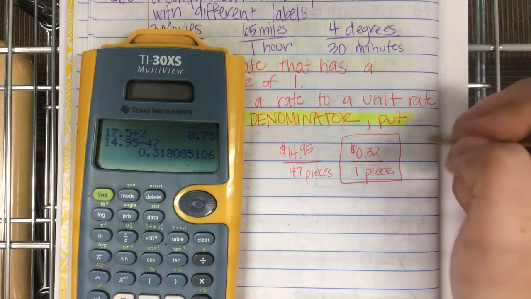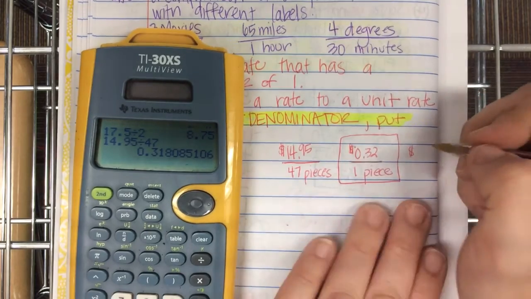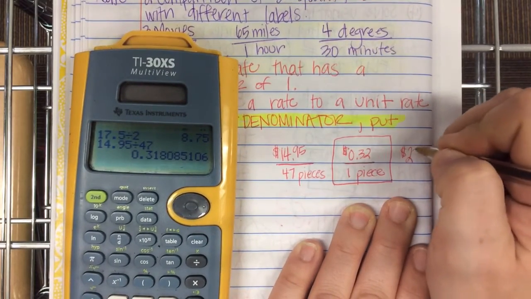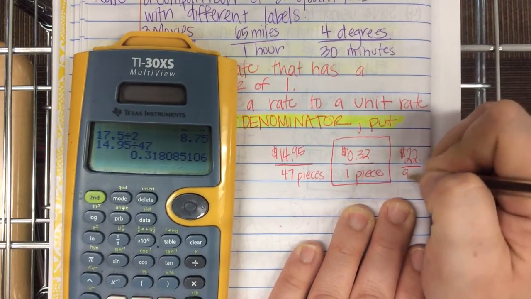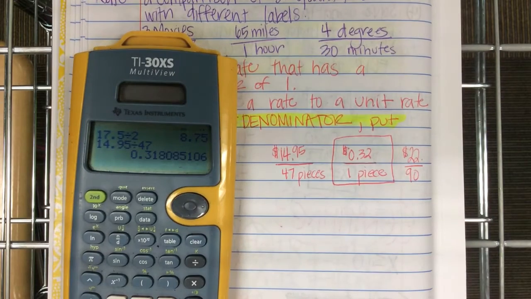Can you tell me if there was a second box that I was thinking about buying that was $22 for 90 pieces? Which one's a better deal? The $22 for 90 pieces or the $14.95 for 47 pieces? How do you know which one's a better deal?